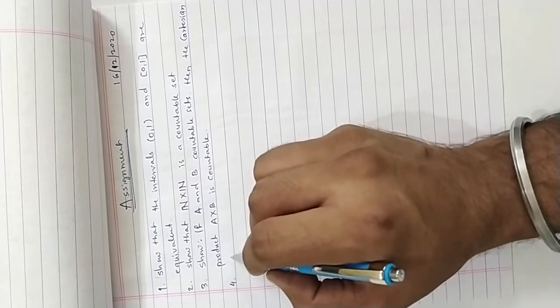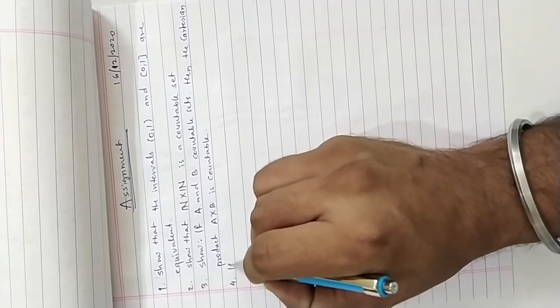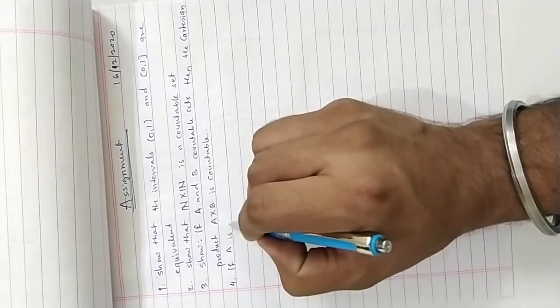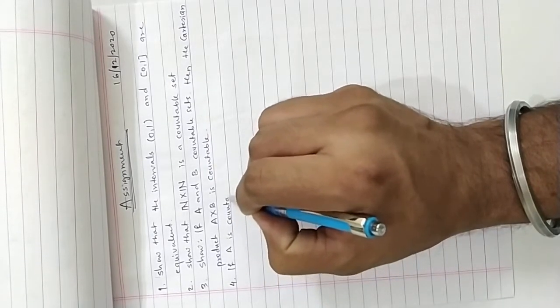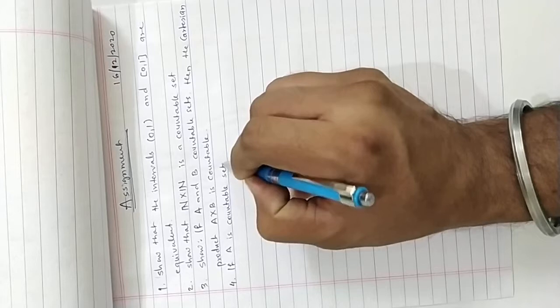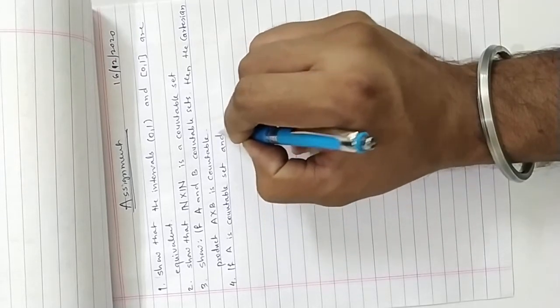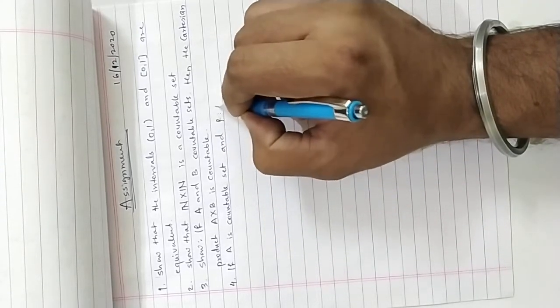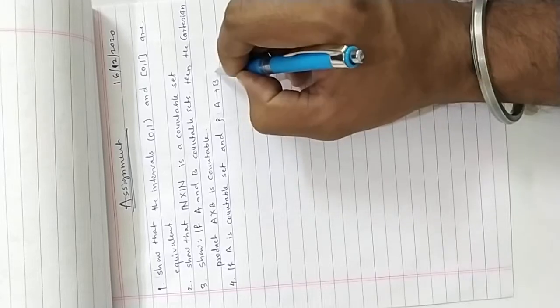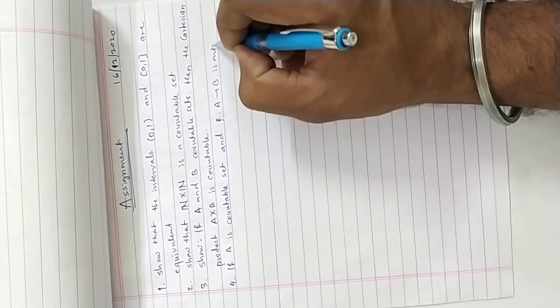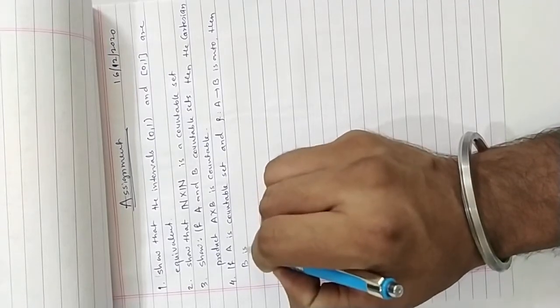So if A is a countable set and f from A to B is onto, then B is countable.